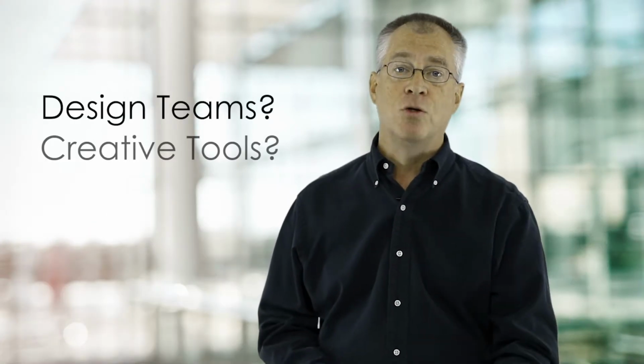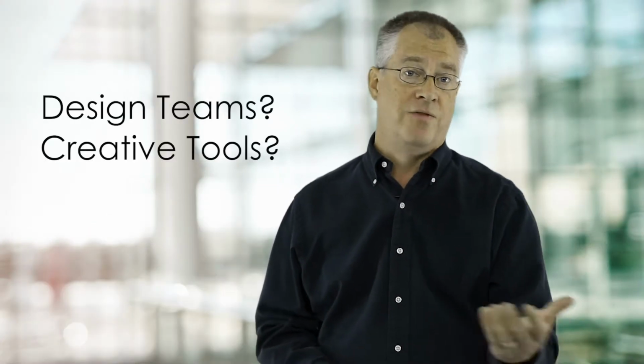We want to understand your design teams and what creative tools they're using today. Is it Photoshop? Is it Illustrator? Is it other tools? What are they doing? Those are going to be integral to understanding how we pull all of those pieces together. We also want to understand the workflows. We want to understand what people are doing manually on a regular basis, because we're going to automate those so that they don't have to do them anymore.